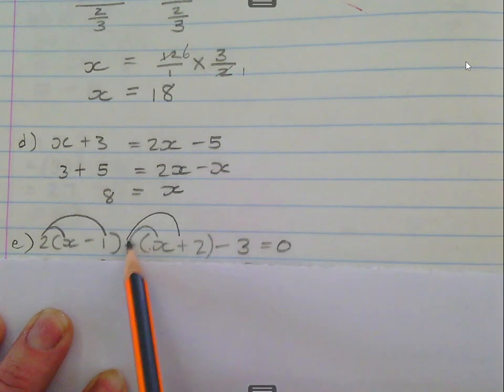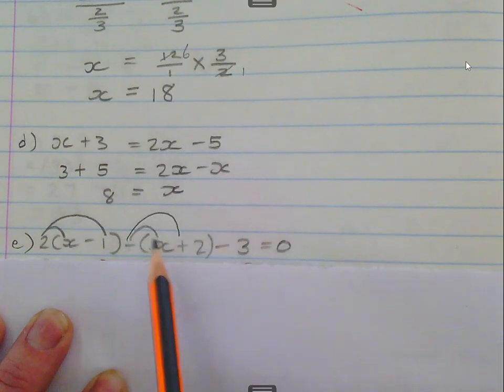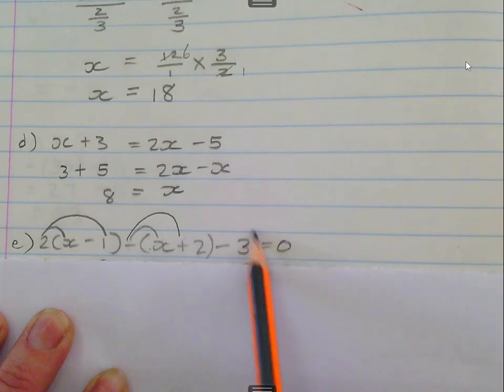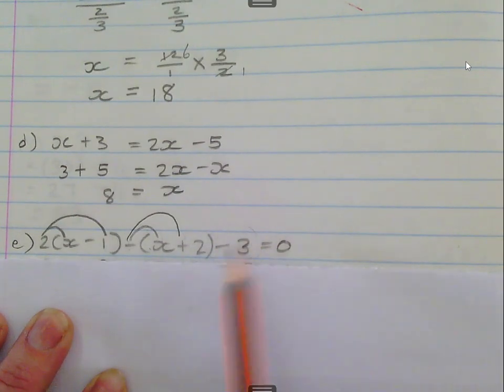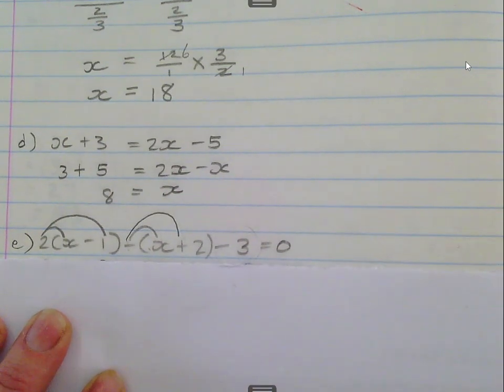So I want the negative multiplied in with both terms. Now before I show you the answer, what's happening with that minus 3 there? Does it have to be multiplied in or something? Why not, Naleria? And because it says minus, it says subtract 3 from that bracket.